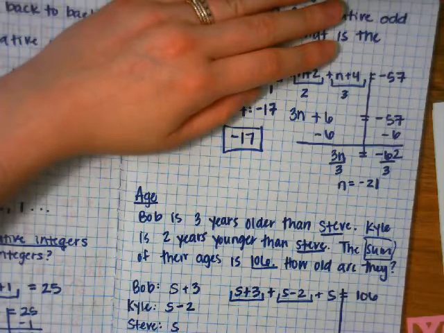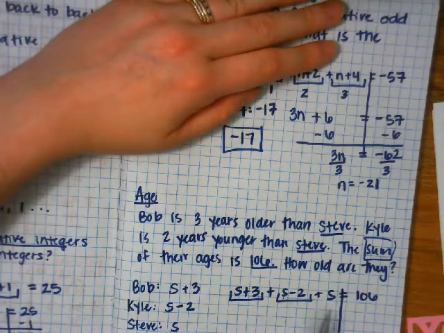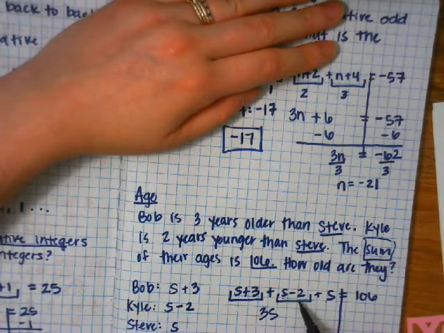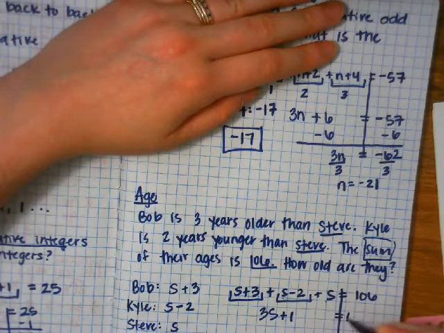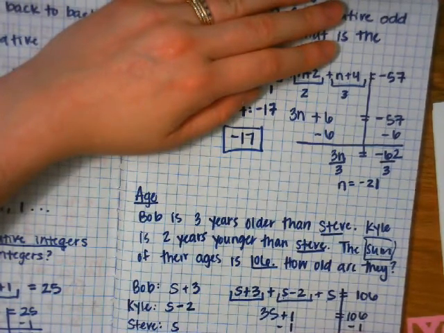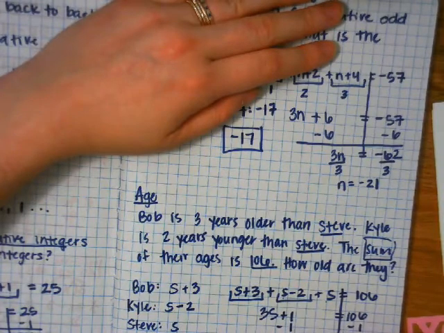Then we're going to combine like terms to solve. So S plus S plus S is 3S. 3 plus a negative 2 is a positive 1, equals 106. So we subtract 1, and we have 3S equals 105.